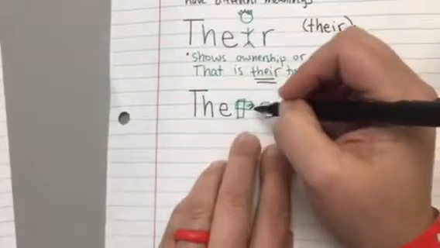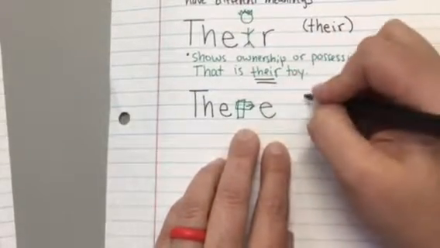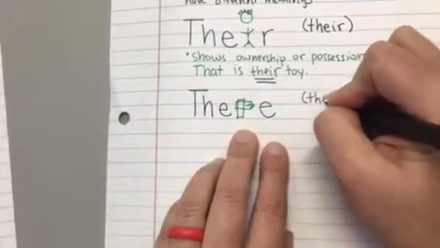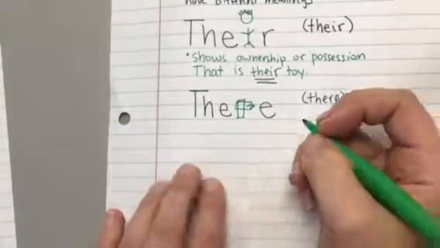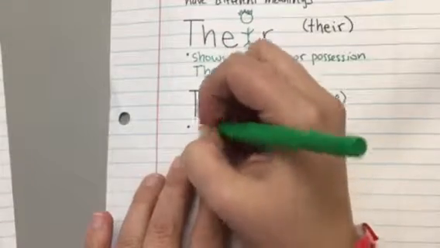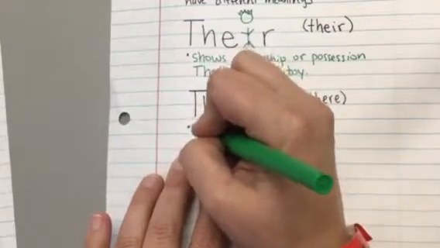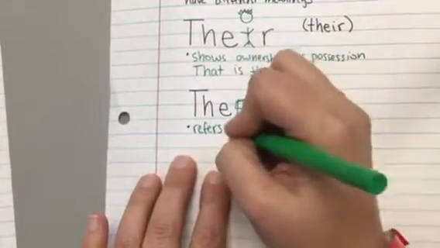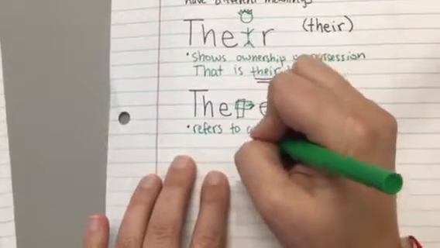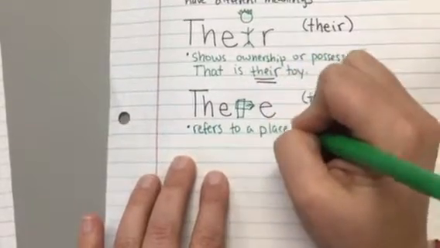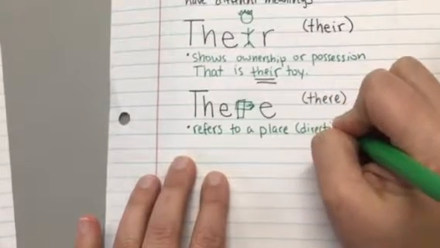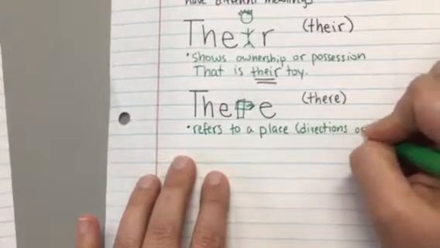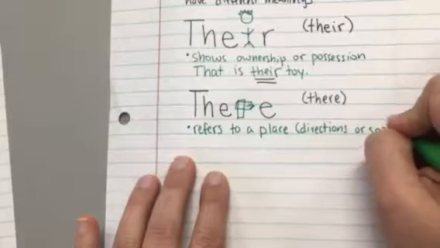T-H-E-R-E. It's a sign pointing in a direction because this form of there is referring to a place using directions or a spot. So T-H-E-R-E refers to a place, meaning directions or a spot.